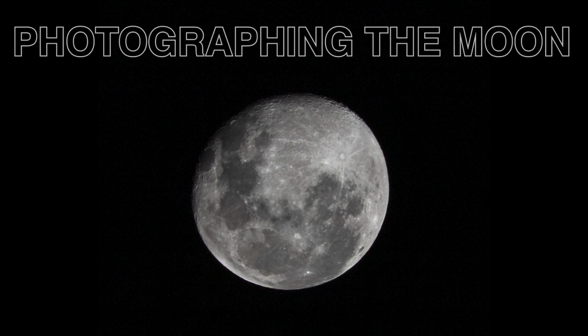Now, the moon is always going to be a very popular subject for photographers. A common problem with the moon is overexposure, so you end up with the moon looking like a white blob in a dark sky. Now, the trick with the moon is to purposely underexpose the image.